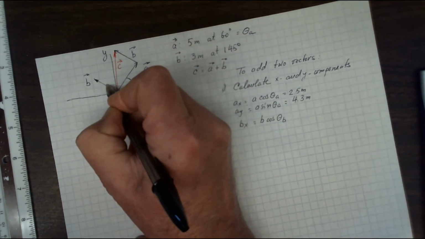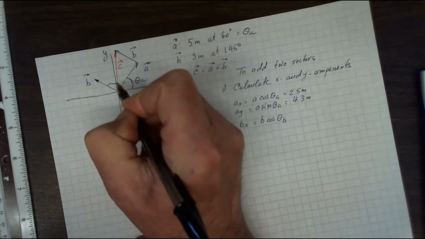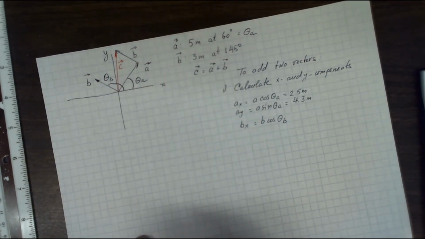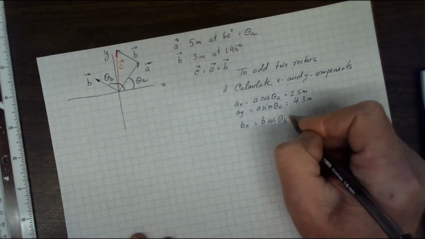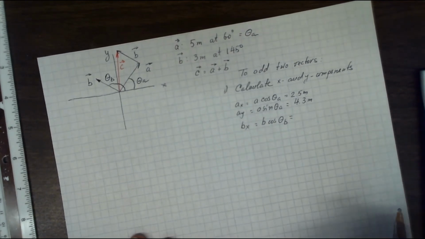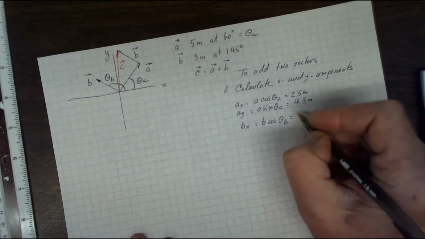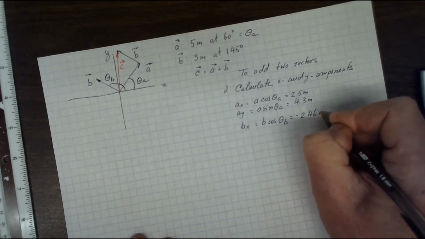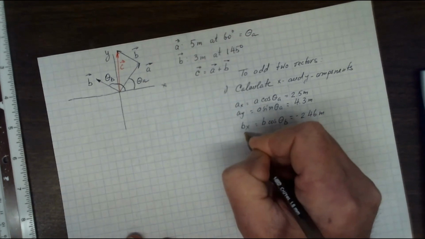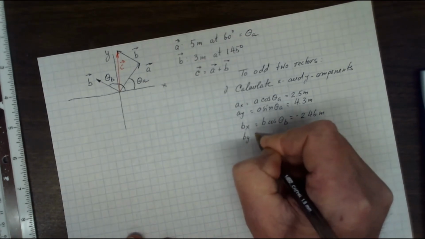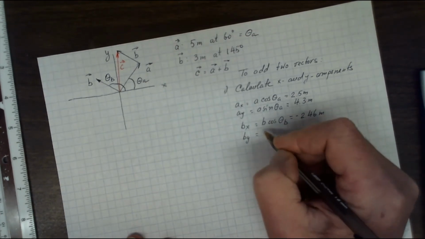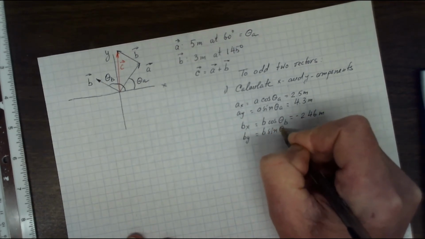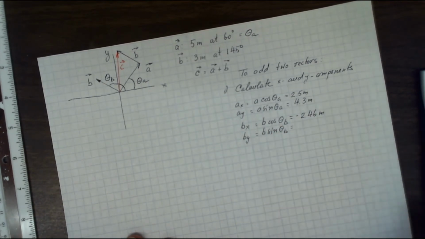Vector B, its x component is B cosine of theta of B, and here is theta of B. It is negative 2.46 meters, and B of y is B sine of theta of B, and I will show you.